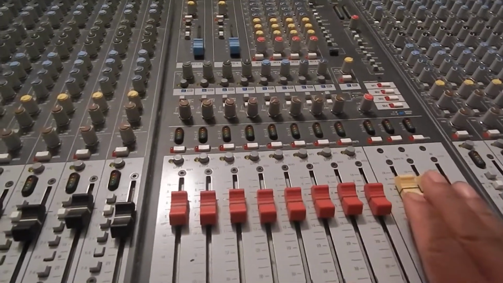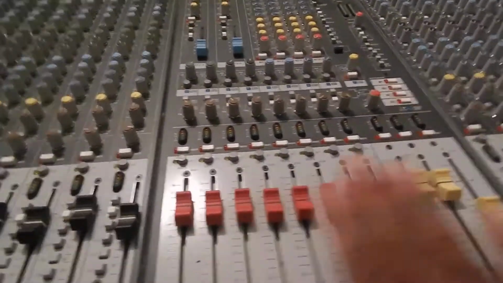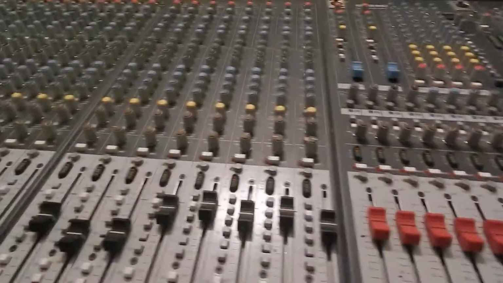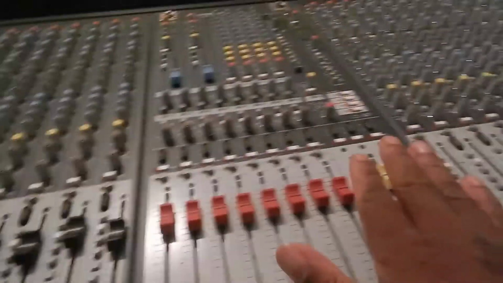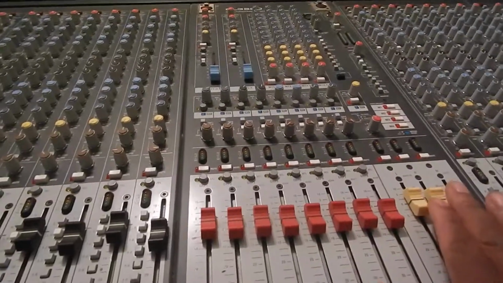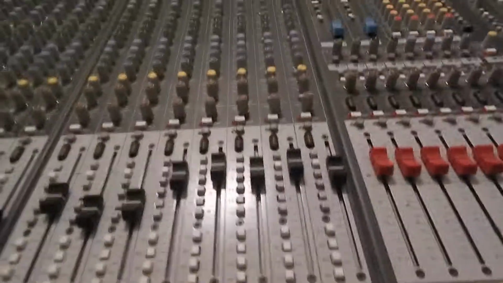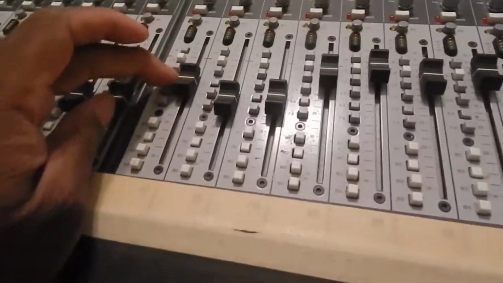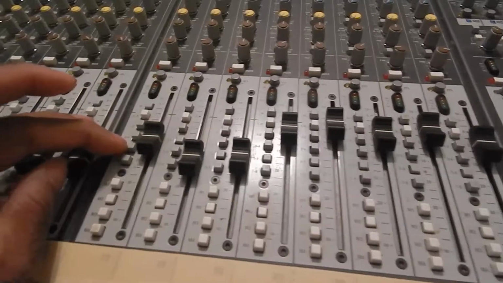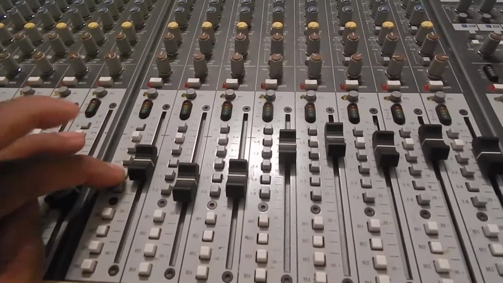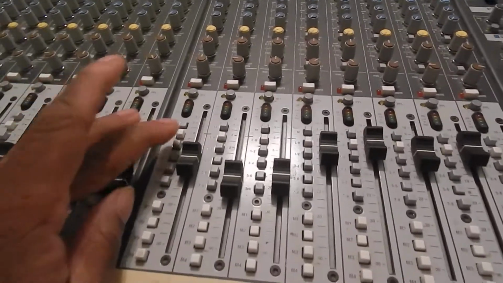So your signal coming from here, the matrices are only coming after the signal's been sent from your channels to the buses or your left and right. So for example, if you got a channel, let's say this channel, and you don't select any buses here, or whatever the case may be, you select no buses.